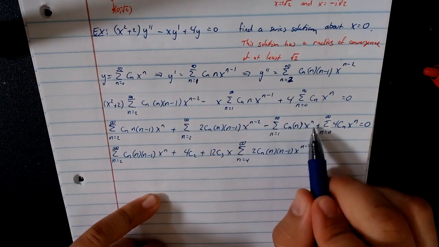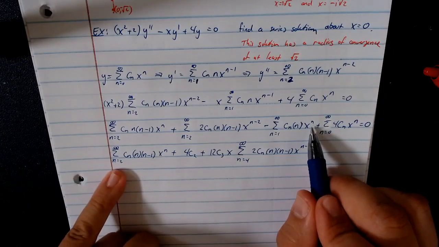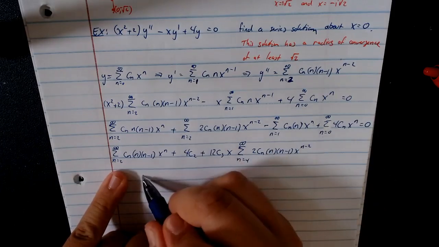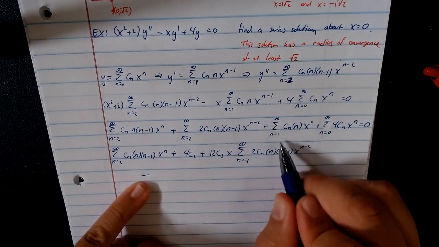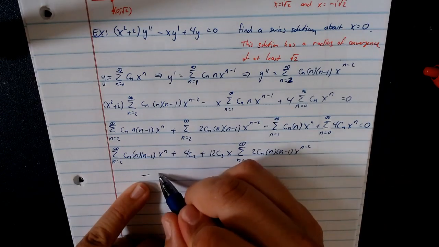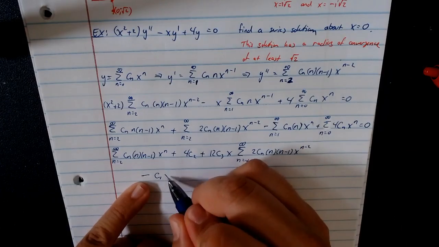All right, what about this one? Well, this starts at power 1. I don't want to start at power 1. I want to start at power 2. Okay, so let's take off one of those. I'll have minus, because of that minus. Let me plug in 1. Well, that'll just be 1c1, and then x to the 1.